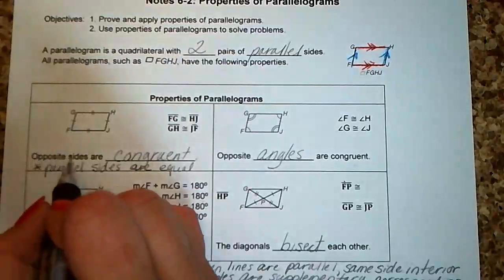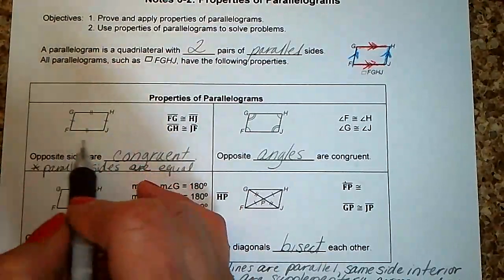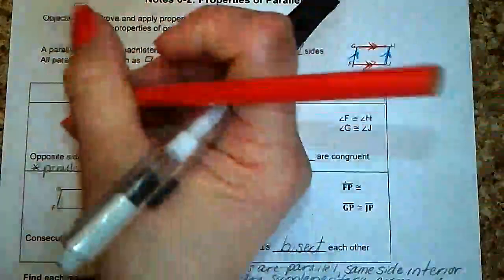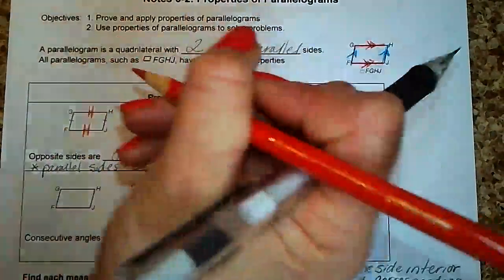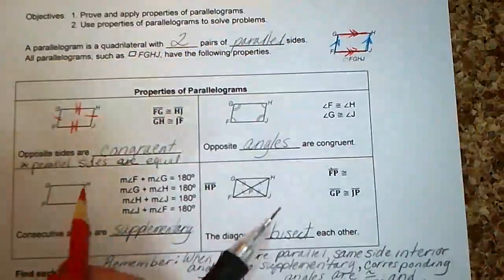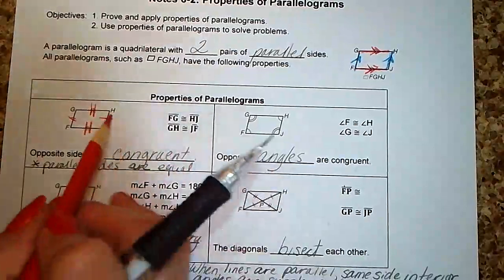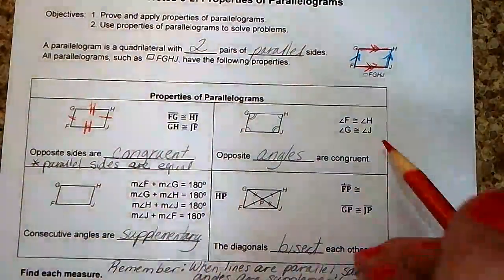First property is that the opposite sides are congruent. So when you have a parallelogram, both pairs of your opposite sides, so these two sides are equal and these two sides are equal. And what we can say is that our parallel sides are equal. So these two have to be equal and these two have to be equal.